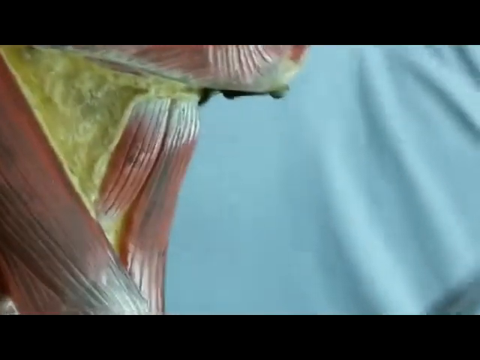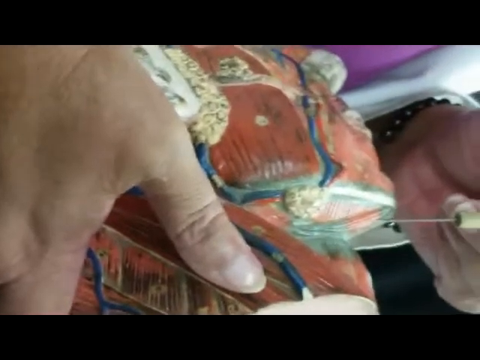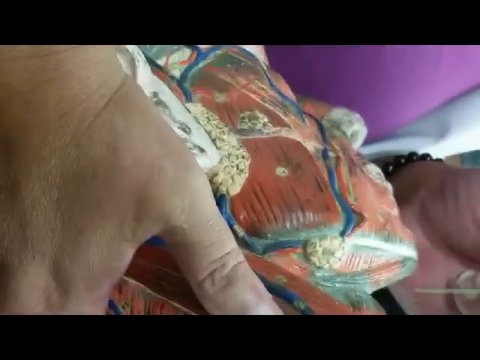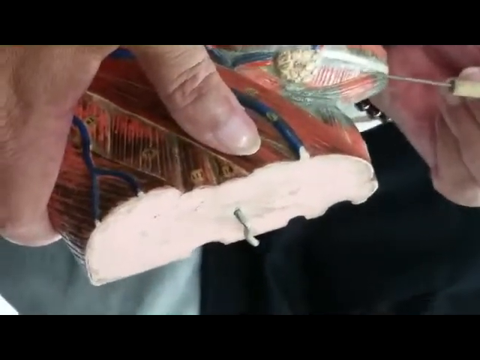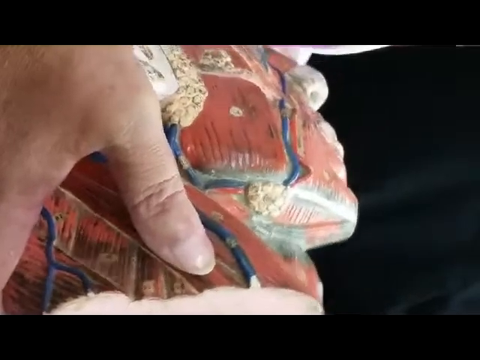Let's look on this model to see what is happening here. So again, this little piece of muscle, you're just seeing one half. So what is this muscle lying on top? The digastric. And what is underneath the digastric? The mylohyoid. So again, the digastric lies on top of the mylohyoid. If you look in your book, it gives you a very nice picture of what I'm showing you.